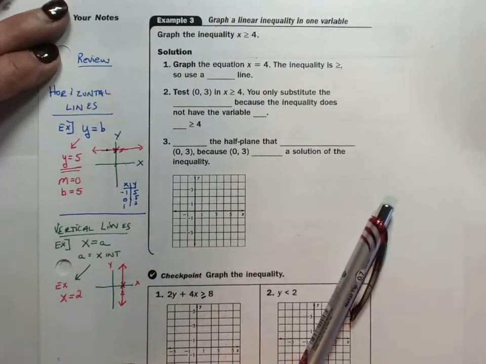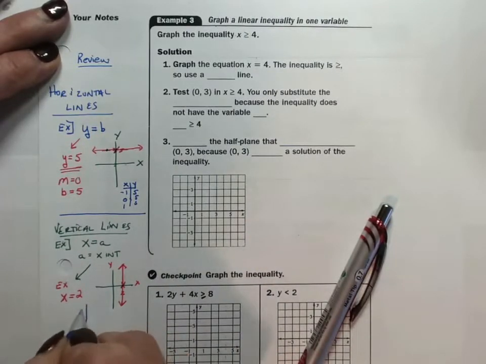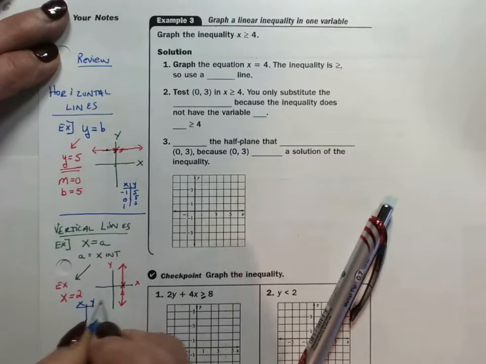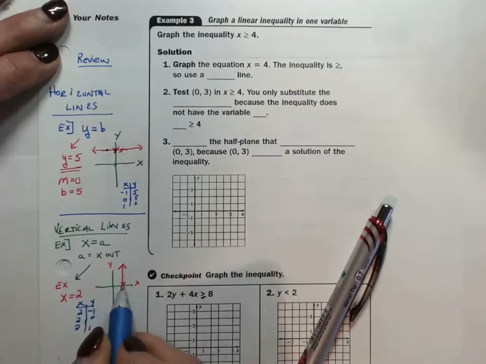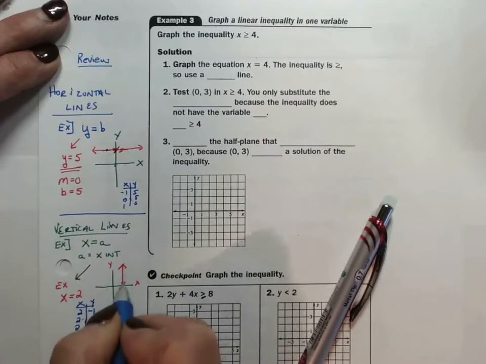And again, you can double check it with the little table, x and y. x is always 2. Pick any numbers you want for y. So (2, -1), (2, 0), (2, 1).